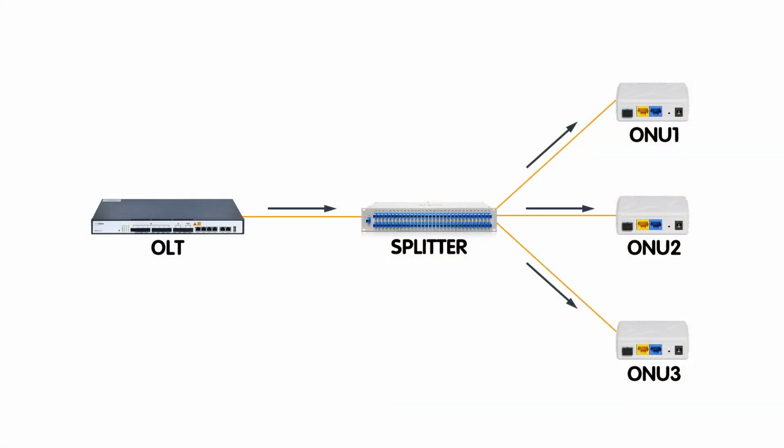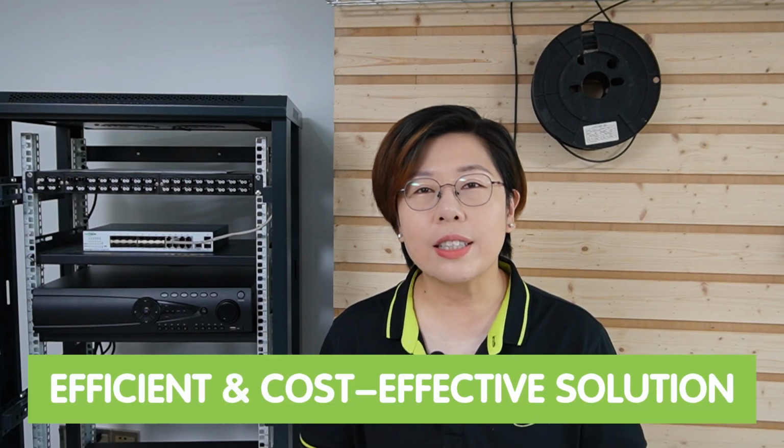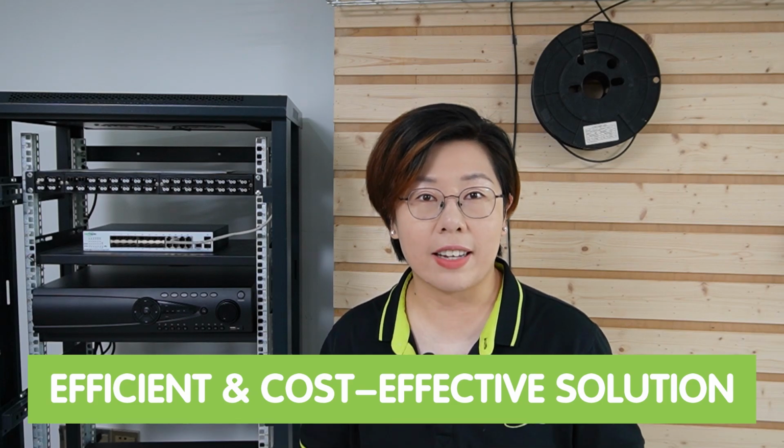In simple terms, an optical splitter allows you to take one single fiber line and divide it into multiple lines, delivering the same high-speed connection to different locations. So it's an efficient and cost-effective solution for network expansion, especially when compared to traditional methods.